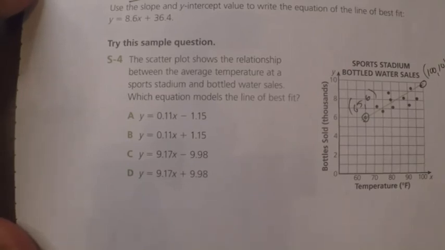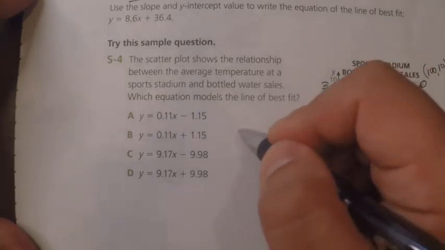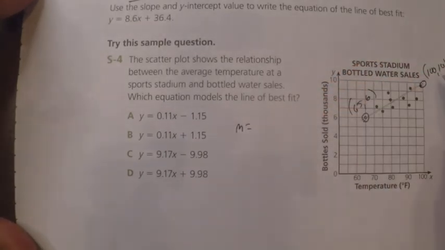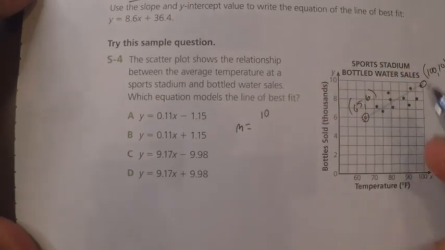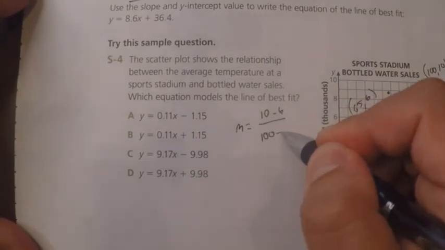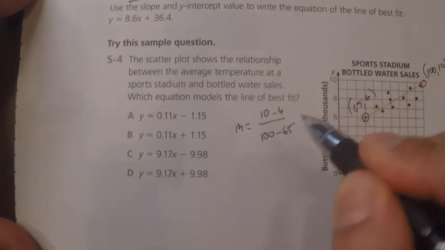We start with our slope. m equals y2, which is 10, minus y1, which is 6, over x2, 100, minus 65.